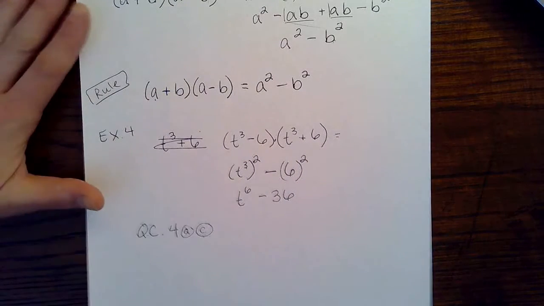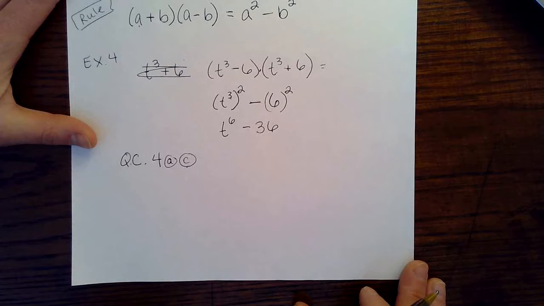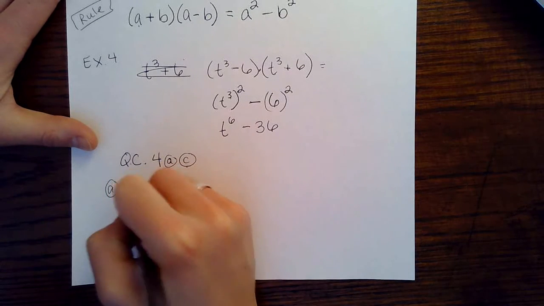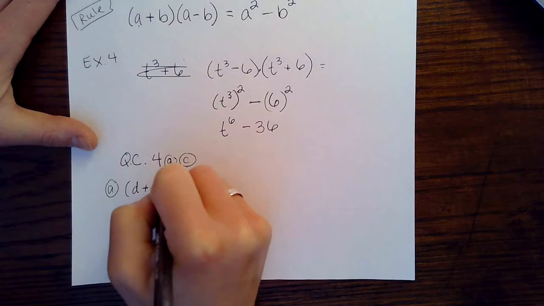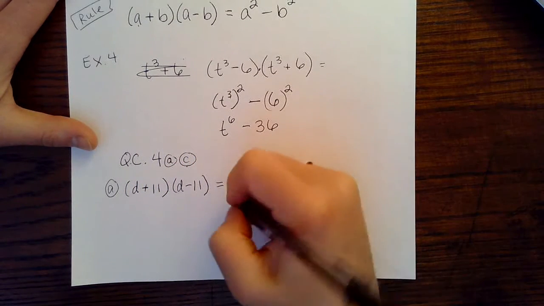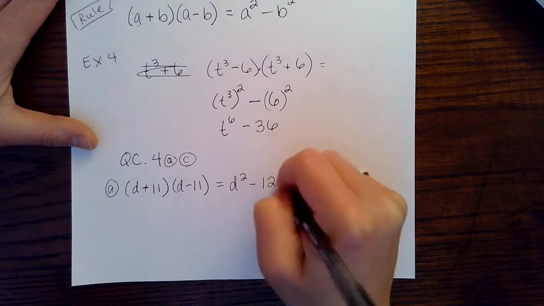Take a second to pause your video, try those. I'll put the answers up afterwards. Okay, our answers for A. A was D plus 11 times D minus 11. And when we find the difference of squares, that is D squared minus 121.